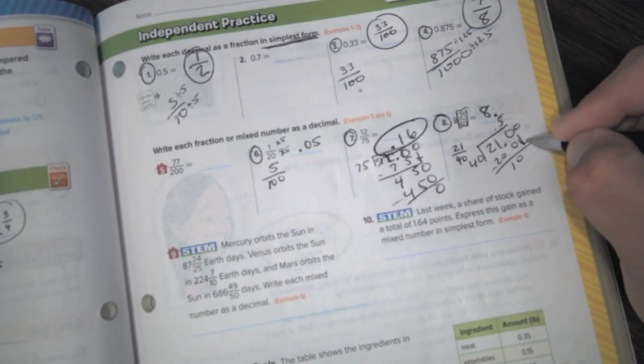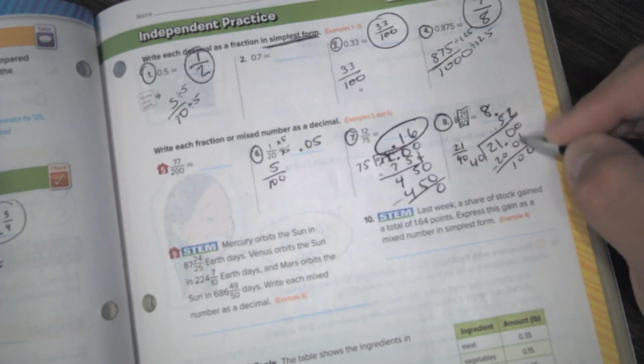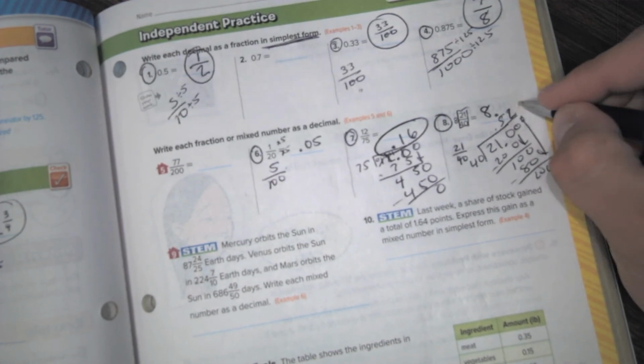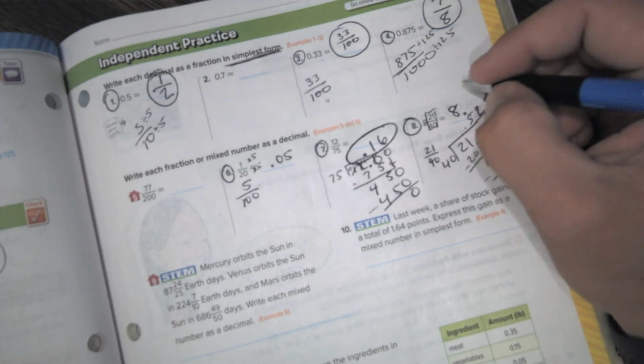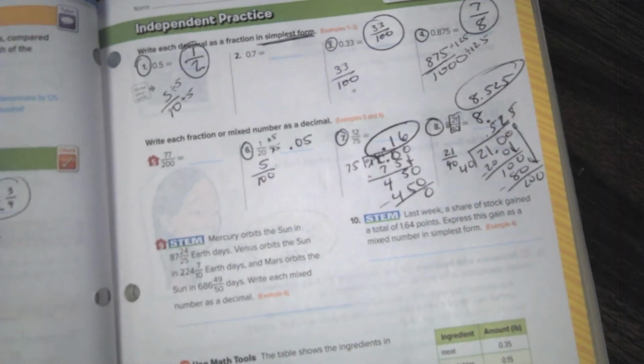Well, that doesn't work, so we got to add another 0. Well, 40 goes into 100 2 times. So it'd be 80. We get 20, bring down a 0. Well, that's 200. That's another 5. So your answer is 8 and 525 thousandths.